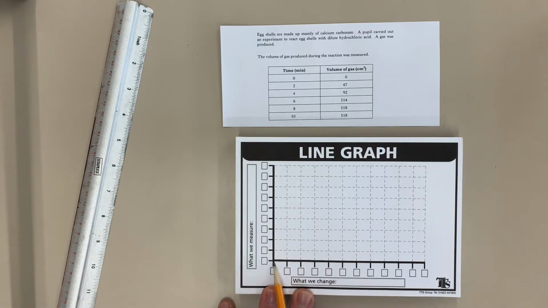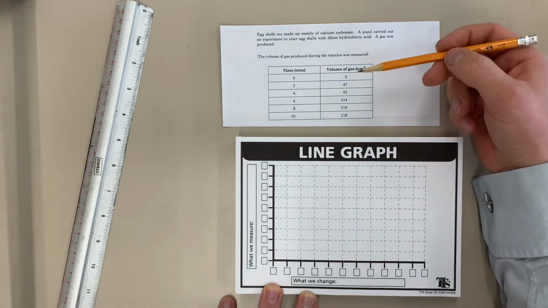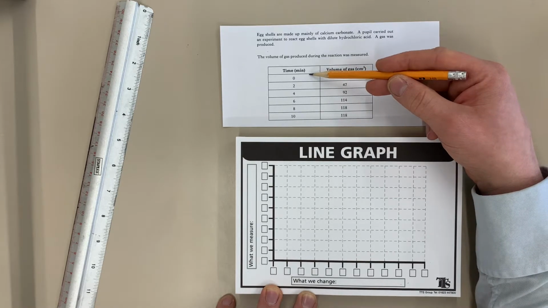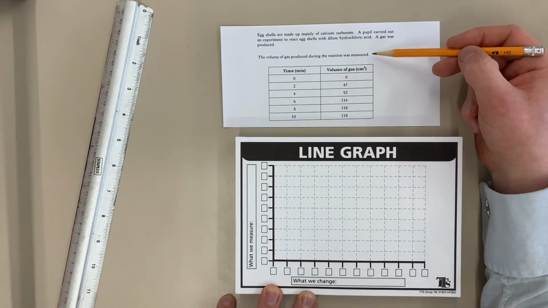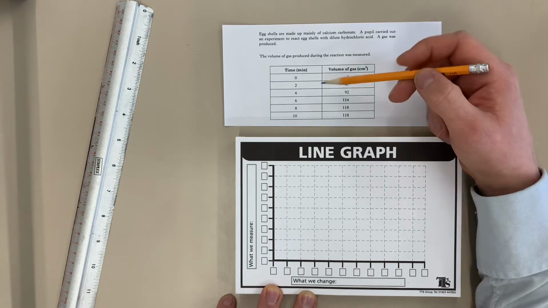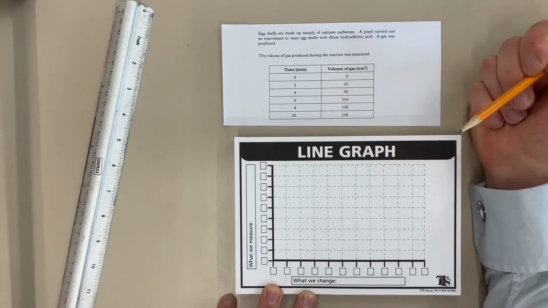So we've got two axes, a vertical axis and a horizontal axis. On the vertical axis is what we are measuring, and the horizontal axis is what we are going to change. So these are known as the independent variable and the dependent variable. The dependent variable is what we're measuring because of the independent variable, which is what we are changing. In this case, we're looking at the volume of gas that is being produced during a chemical reaction, and this has taken over a 10-minute time period.